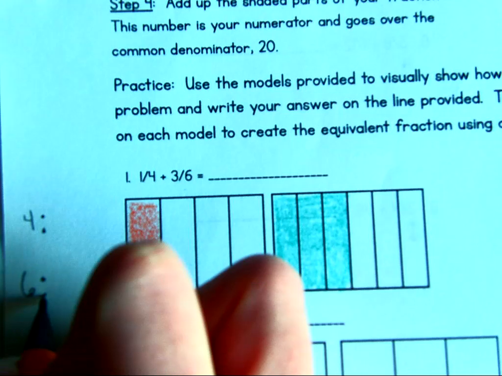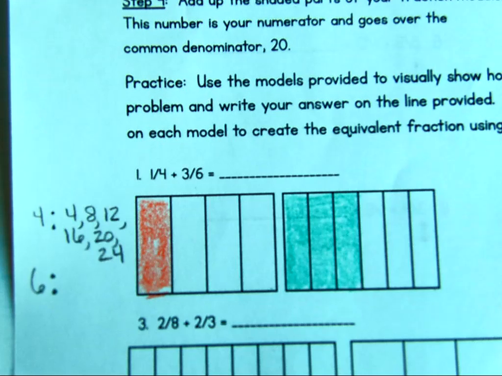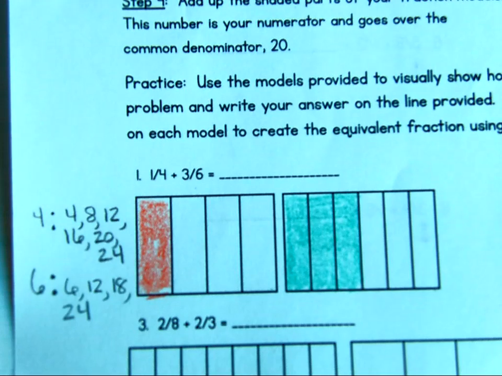Multiples of 4 would be 4, 8, 12, 16, 20, 24. Multiples of 6 are 6, 12, 18, 24. What's the lowest number that they have in common? 12.